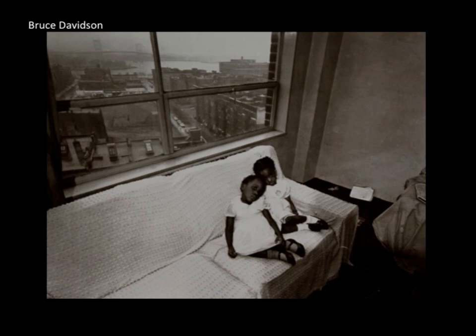And it's because he had that large format camera that he got access and that people trusted him, whereas there was no way that he was going to get invitations into people's homes with small format photography.